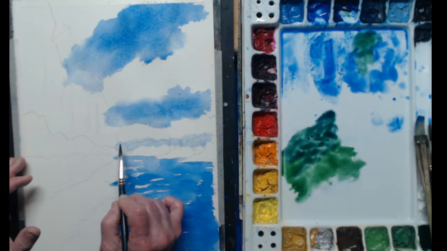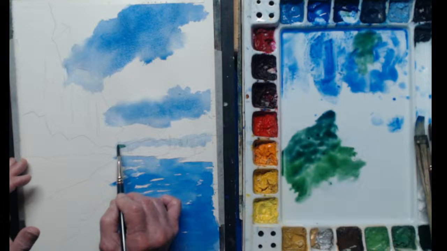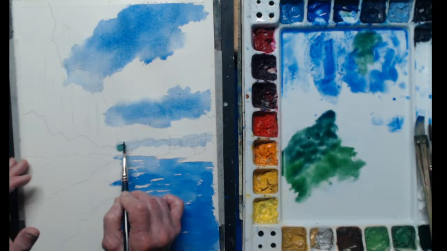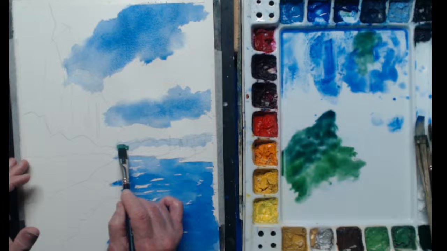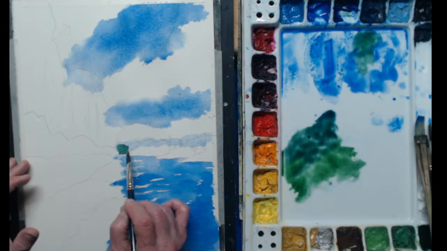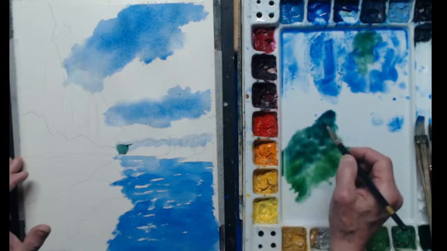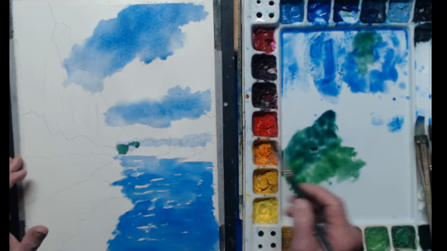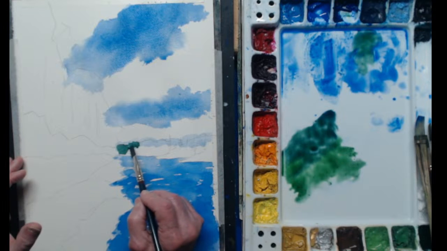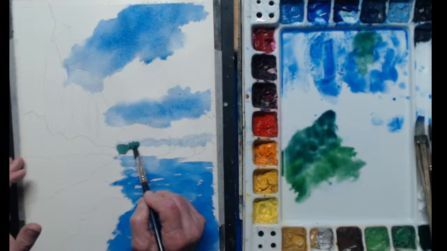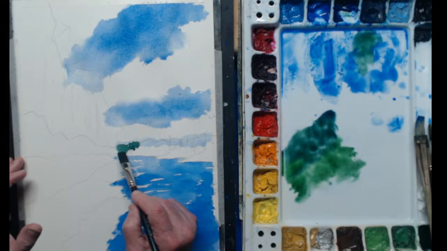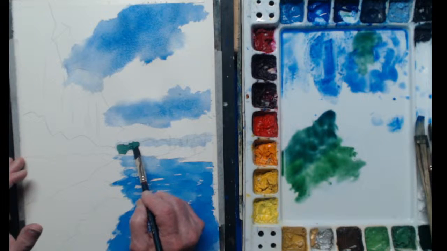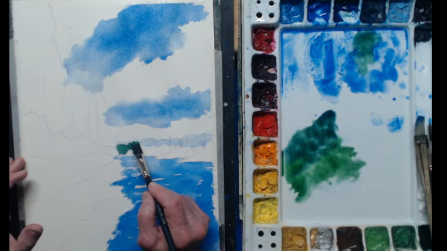So I'm going to go back here now. I'm going to put in that dark green back here in the background. And now I'm putting in some trees back here. These are way off in the background. So these will be darker, and they also have a little blue in them, which will push them back into the background. Okay.